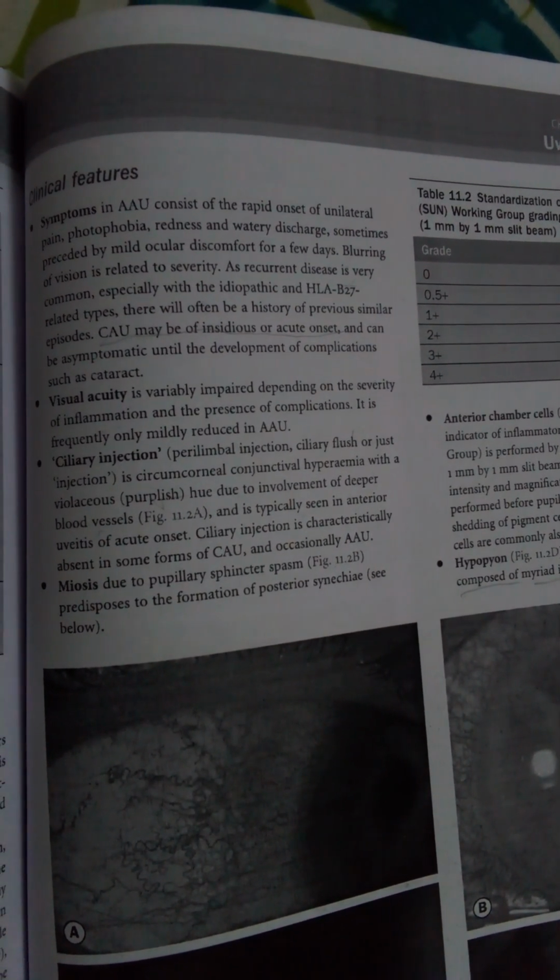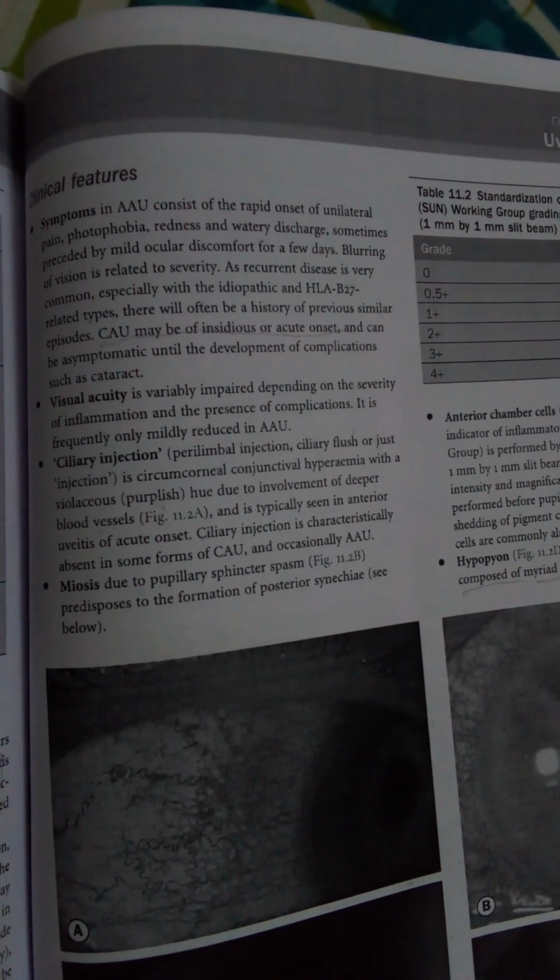Now we will discuss miosis due to pupillary sphincter spasm, which predisposes to the formation of posterior synechiae. These diagrams are showing the ciliary injection, miosis, anterior chamber cells in mild anterior uveitis, and hypopyon.